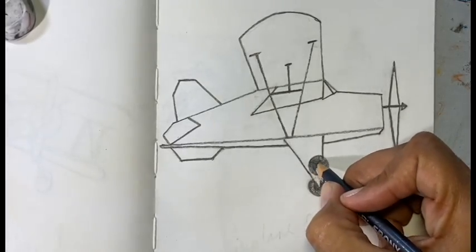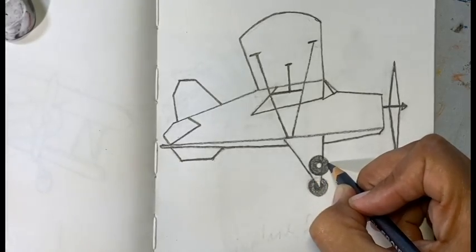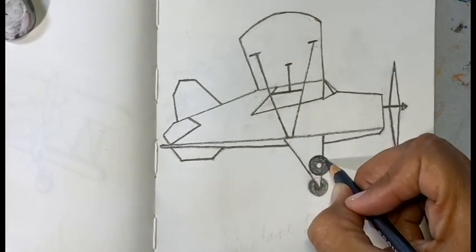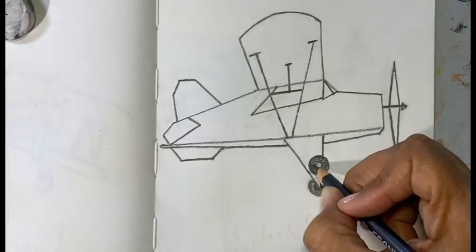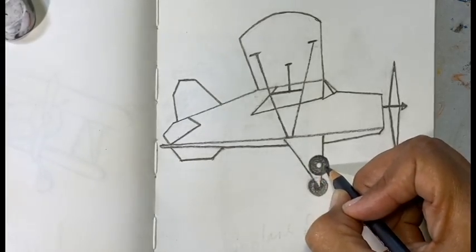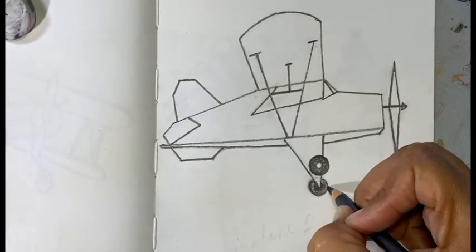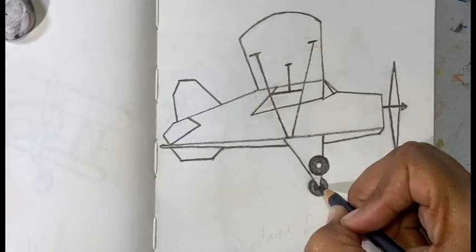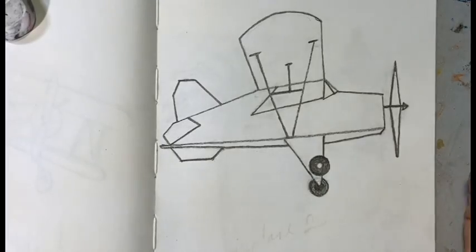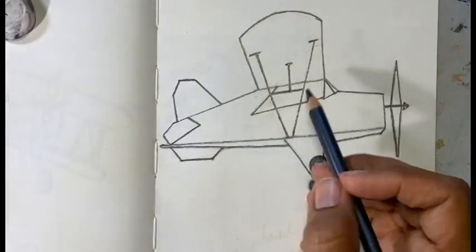And we're gonna shade the outer side slightly. Up a little bit. All right, and that's what this airplane looks like.